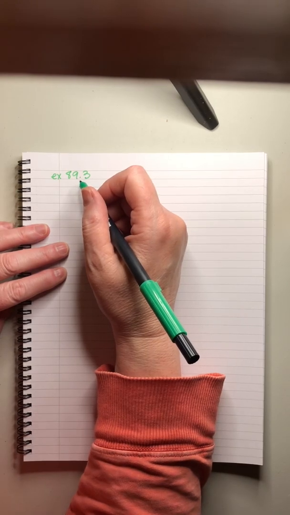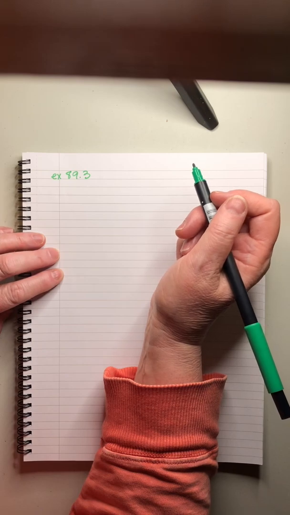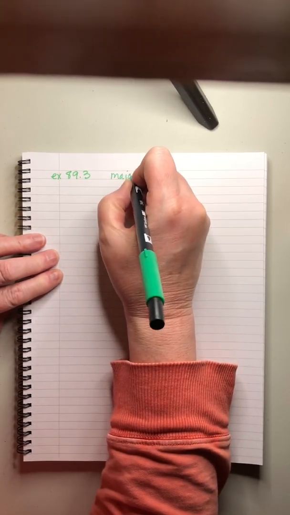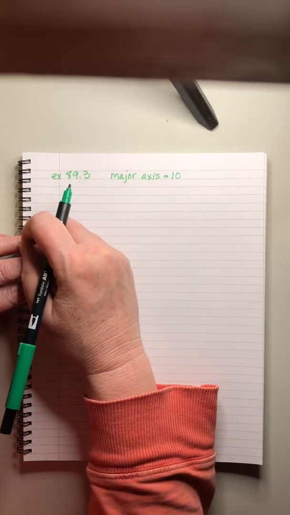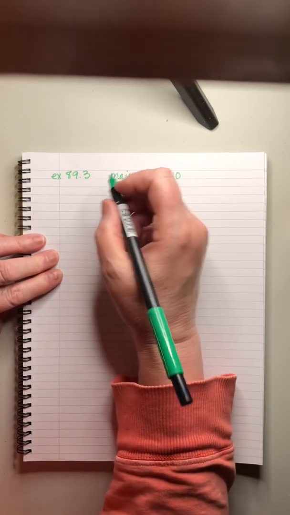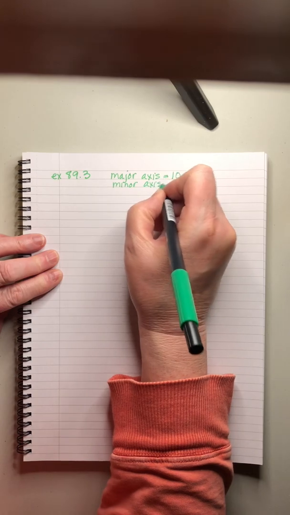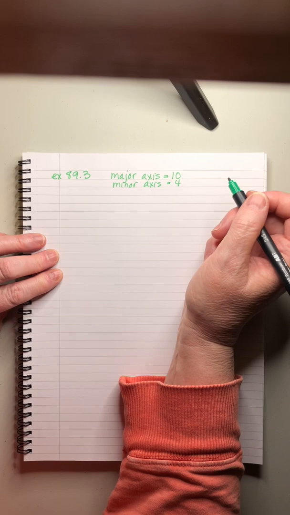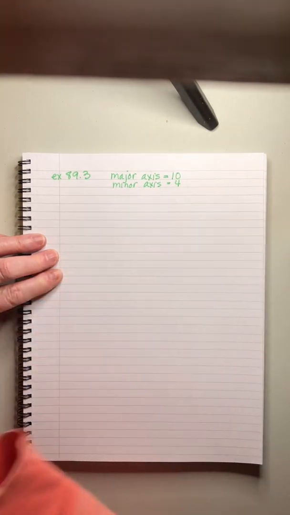All right, a horizontal ellipse. Oh, thank you for telling us, John. Has a major axis of length 10. Okay. Major axis equals 10. And a minor axis of length 4. If its center is at the origin, thank you very much, find the coordinates of the foci and write the equation in standard form. Okay, we can do this.